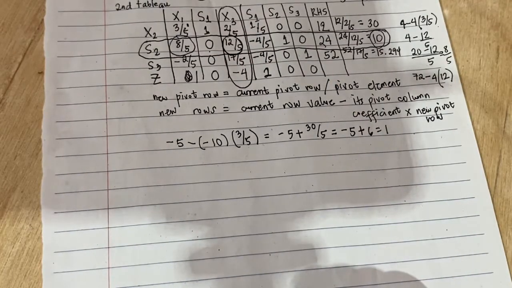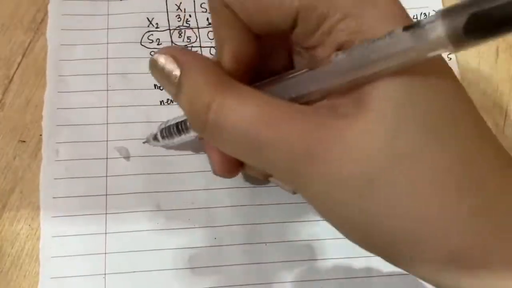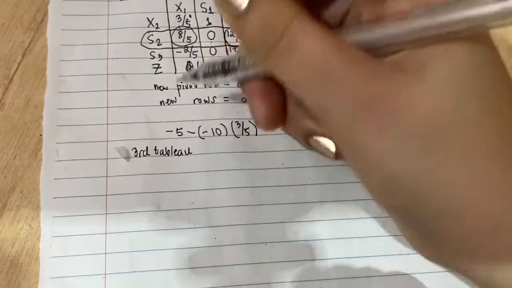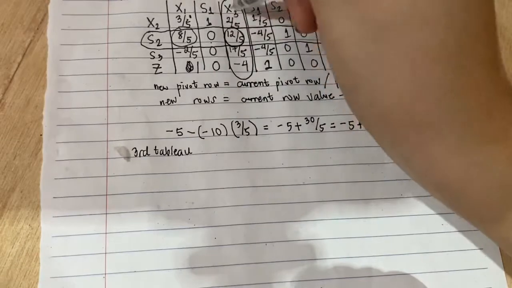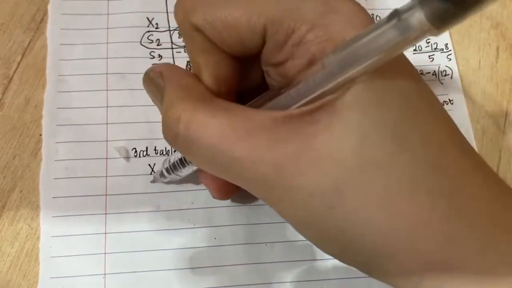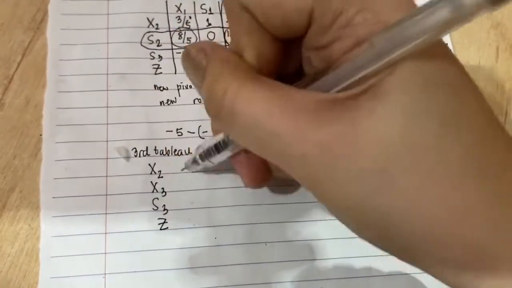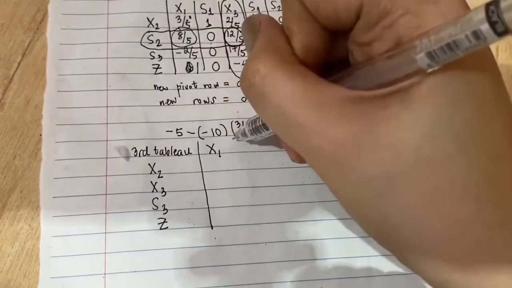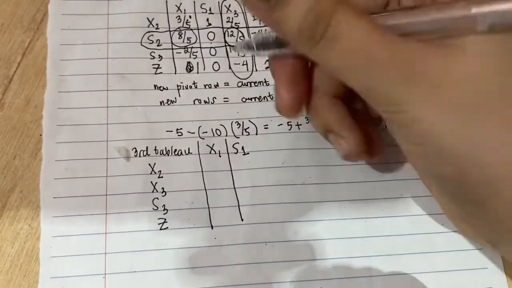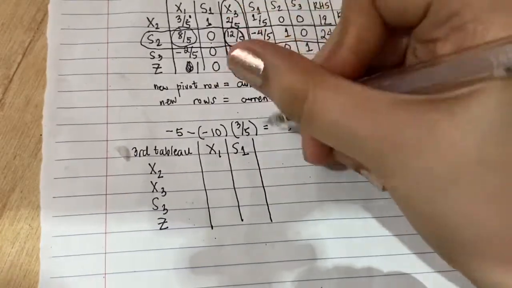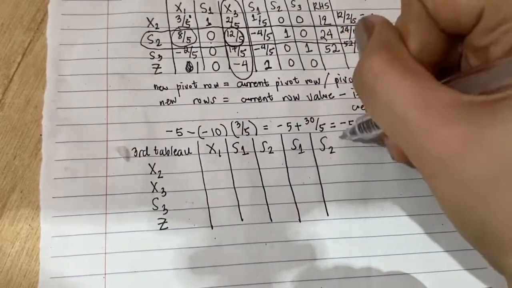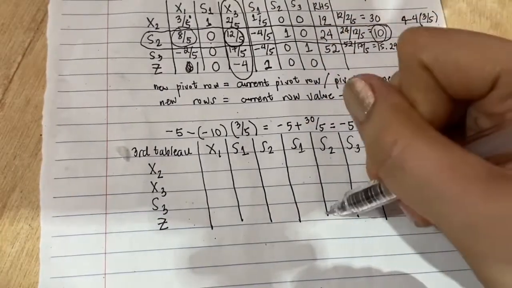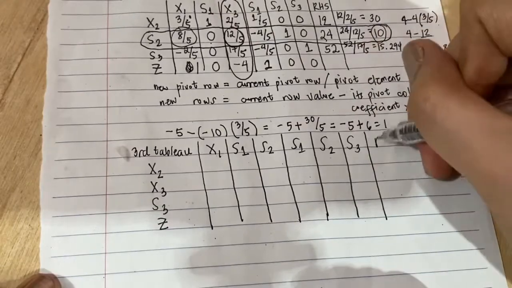Okay. So doing the same process for the third tableau. So we have now a third tableau. So for your third tableau, x3 goes in and becomes a solution, and s2 leaves. Okay, so that's still x2. This is now x3, s3, and then z. And then we have x1, s1, s2, and s3. And of course, don't forget your right hand side.